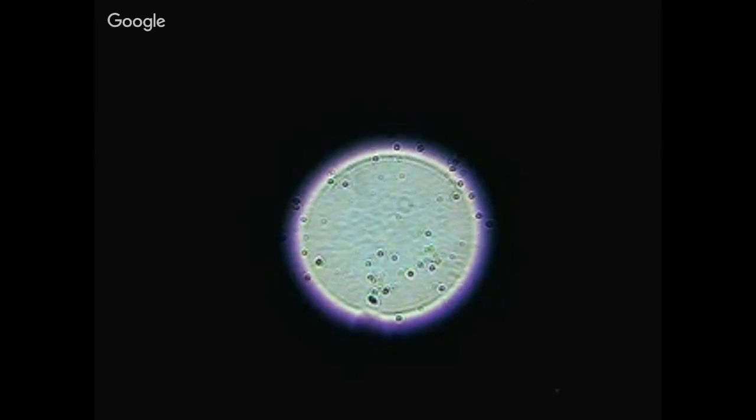See all those distortion waves? Any heat source will do that to the image.